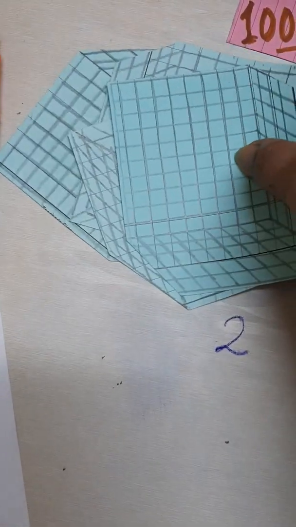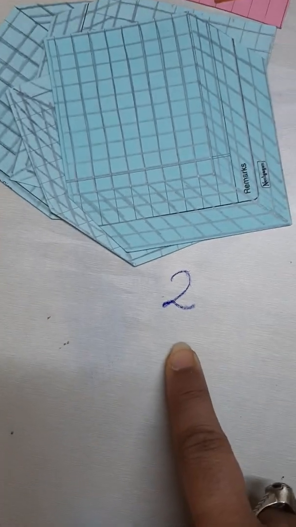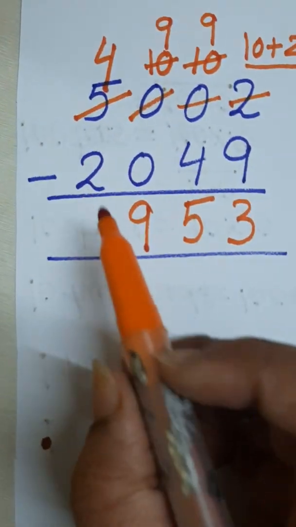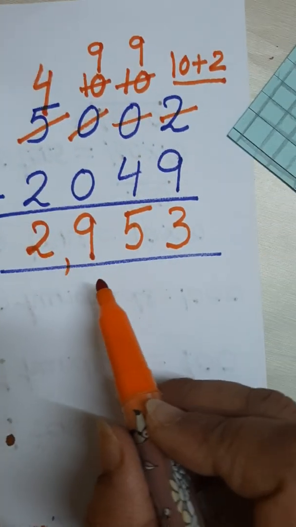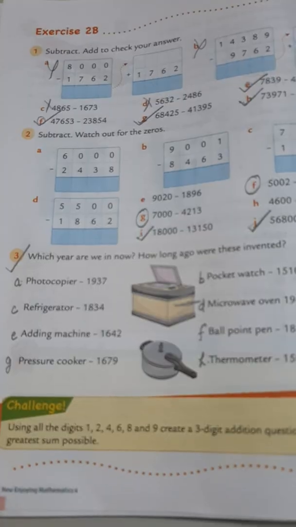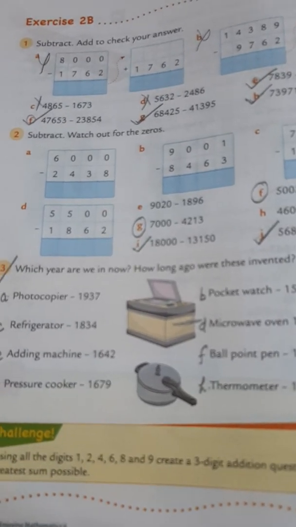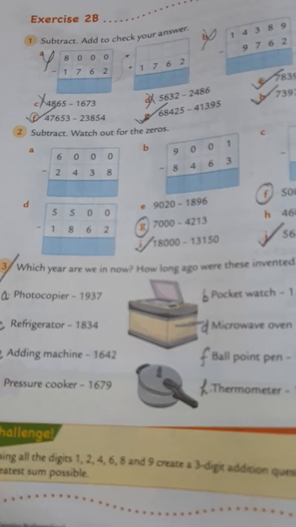Now from these 4 thousands, we have to take away 2 thousands. So we will take away 2 thousands and we are left with 2 thousands here. So 4000 minus 2000 will give us 2000. So our answer is 2,953.